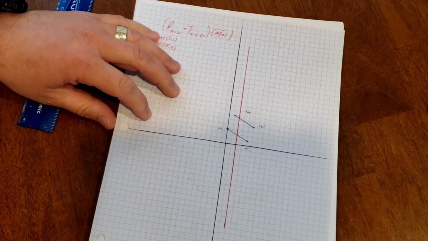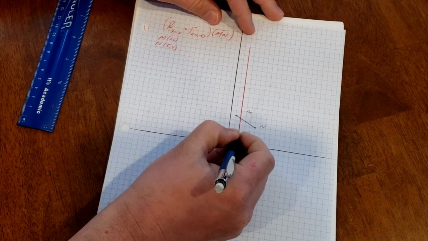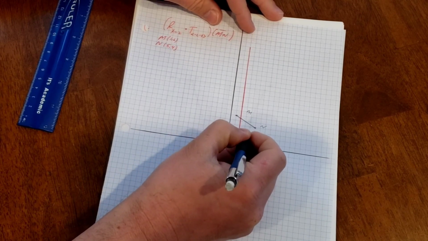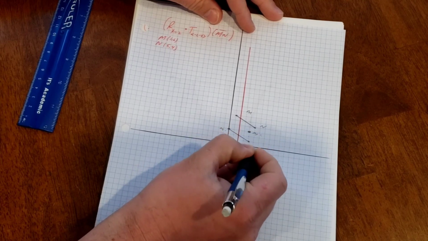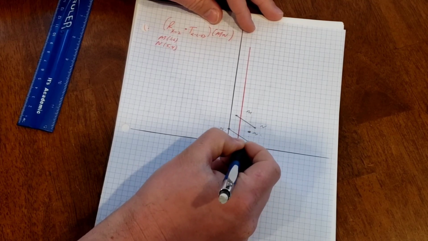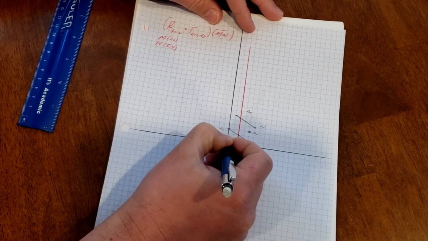And now we're going to find the distance. So M prime is 2 units away. So M double prime will be right there. N prime is 2 units away. So N double prime will be 2 units away.